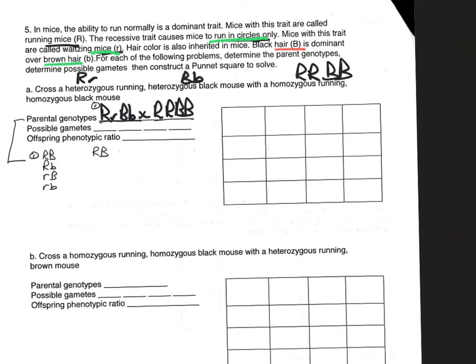So if you're going to do that, you'd have to put big R, big B here, and then put your four across. Big R, big B, big R, little b, little r, big B, little r, little b. Oh, I'm sorry, that's right, I was right. So you combine them, you get this.